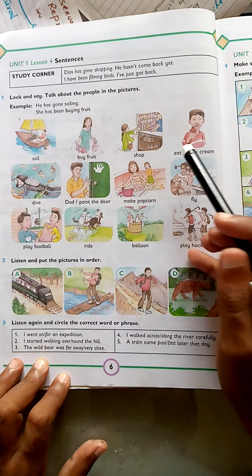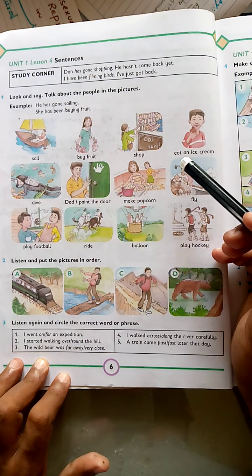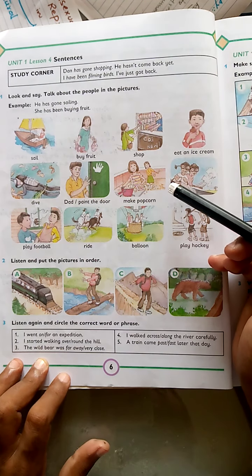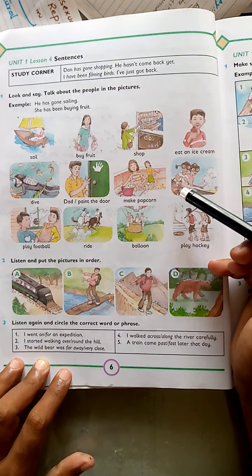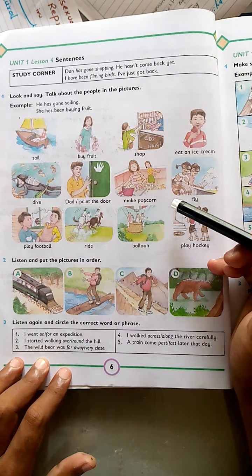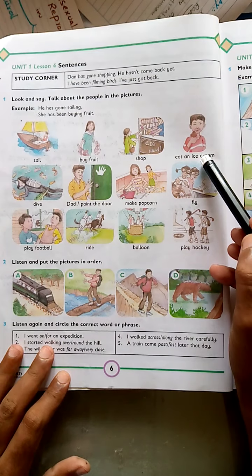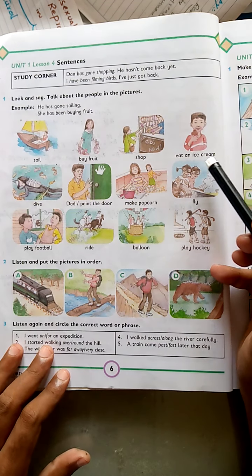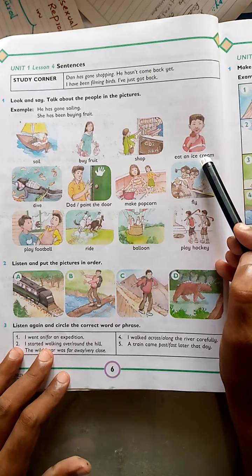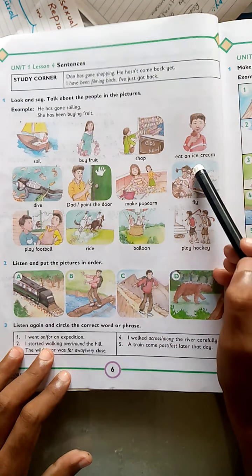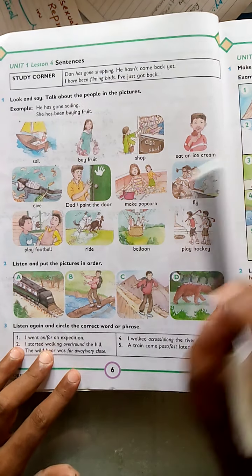If someone has done something, it is called present perfect, but a work that was started some time ago and is still continuing is called present perfect continuous. That clearly means picture number 4 is in present perfect continuous tense. He has been eating an ice cream.